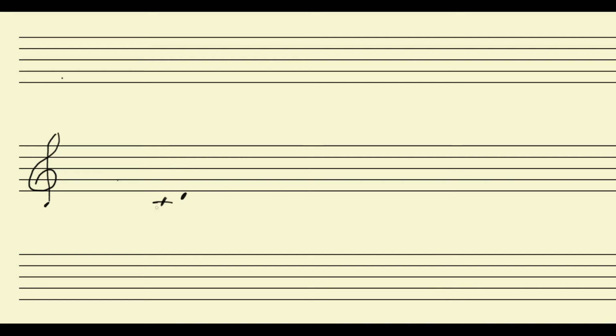If we have two notes, C and D, we can order those notes in a different way. We can put the C on top and the D on the bottom. So the interval of a second inverts to the interval of a seventh.